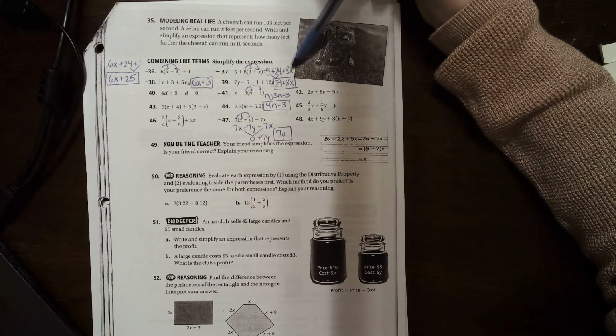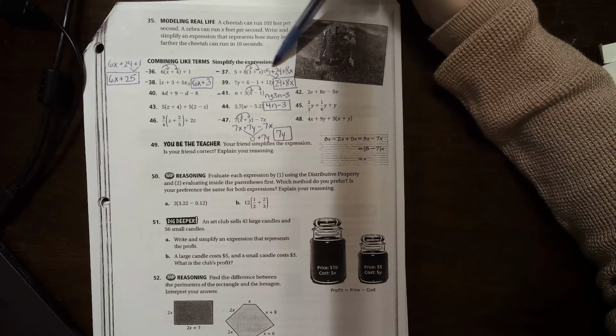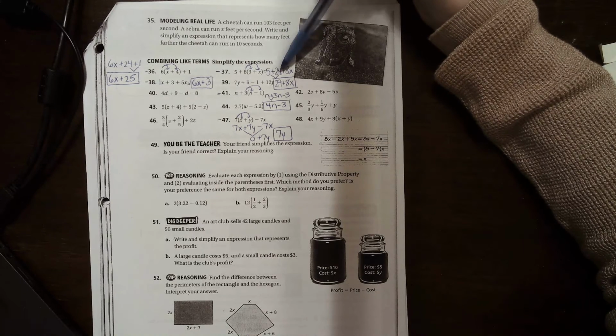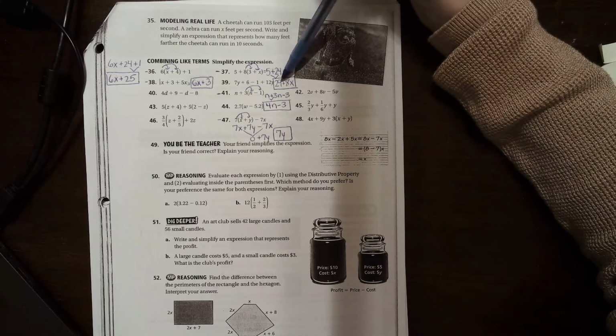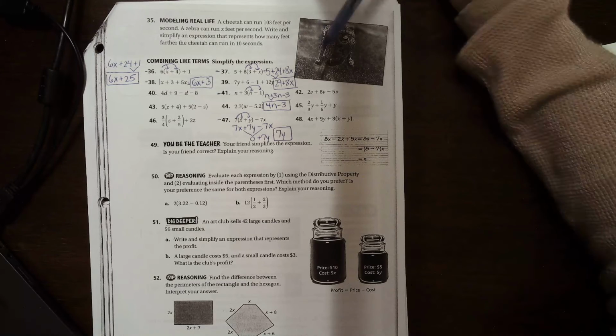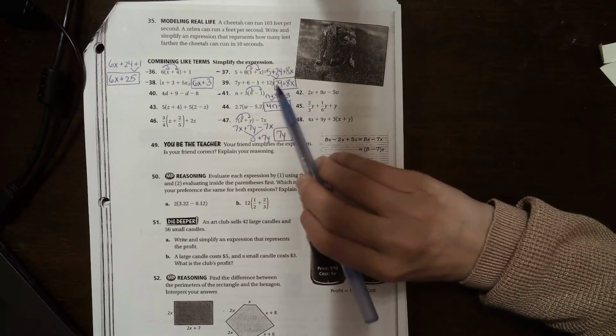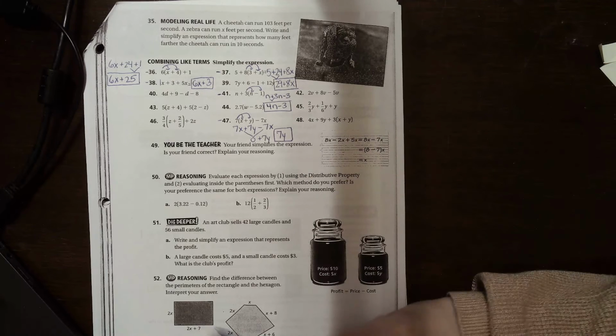Well, we have 8 times x that has a variable right next to it, and then we have 5 plus 24. Well, these two terms are both constants, so they are similar terms. We can add or combine these two terms. So 5 plus 24 is 29 plus 8 times x. So our algebraic expression is 29 plus 8 times x.